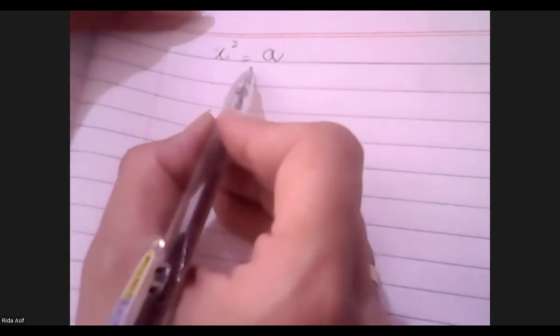if you have a variable with power square, like x power square, and this is equal to a, right? The value of x square is equal to a.